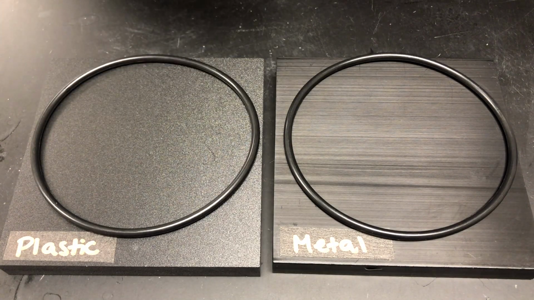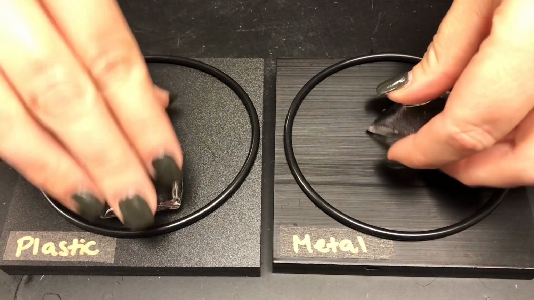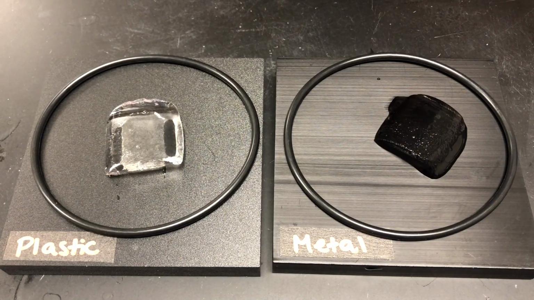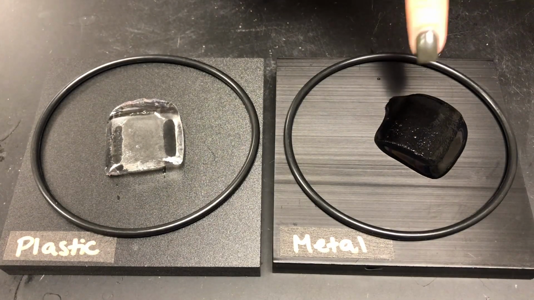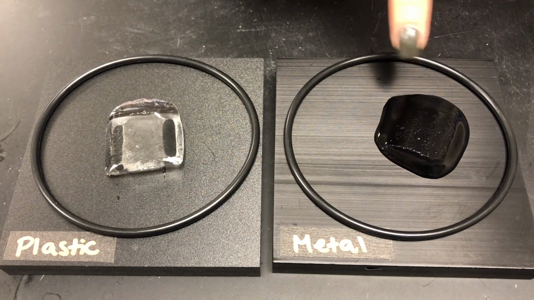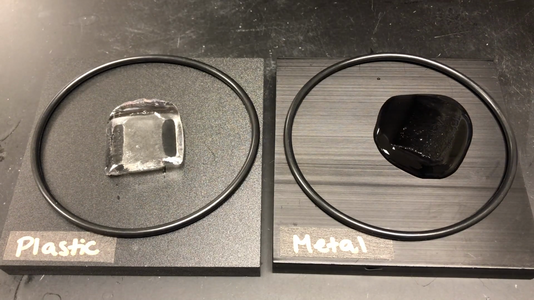These 2 materials transfer thermal energy at different rates. If we place an ice cube on each of the materials and watch the ice cube melt on each of the plates, we notice that on the metal plate, the ice cube is melting at a quicker pace. This is because metal is a conductor, meaning that it transfers energy to the ice cube at a faster rate.